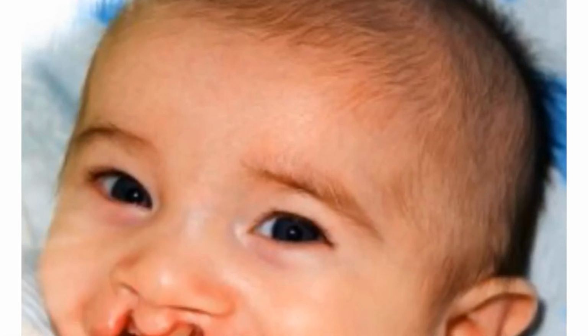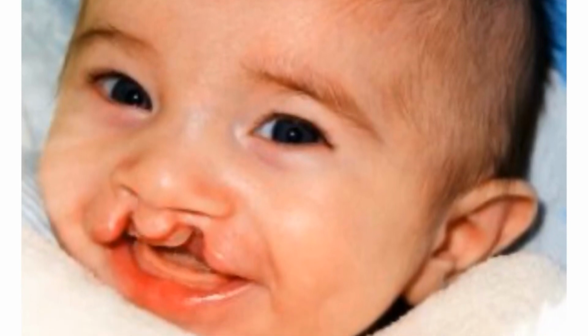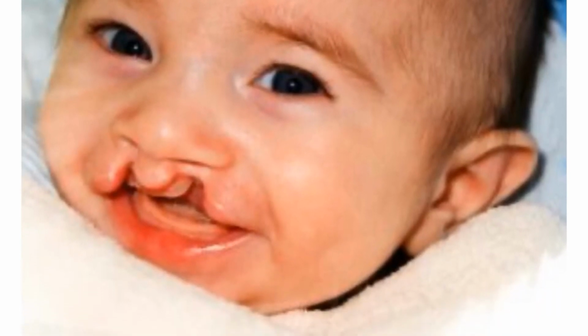What is cleft lip? It is because of the error which occurs during the development phase. To understand cleft lip, let's take a glance at embryology.